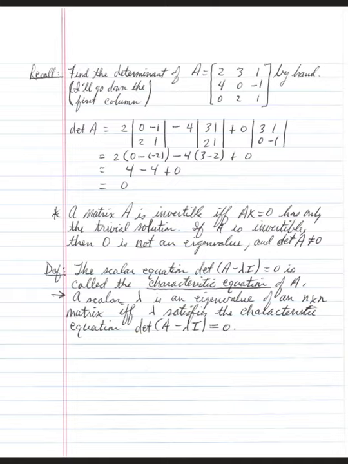A matrix A is invertible if and only if A times x equals 0 has the trivial solution. And that's where you would have a pivot in every column. If A is invertible, then 0 is not an eigenvalue, and the determinant of A is not 0. And that all ties in together, the invertible matrix theorem.